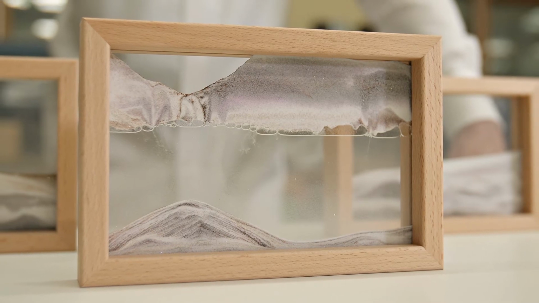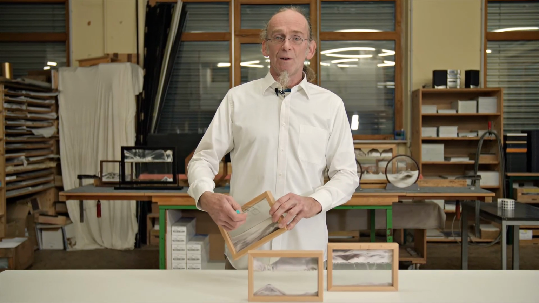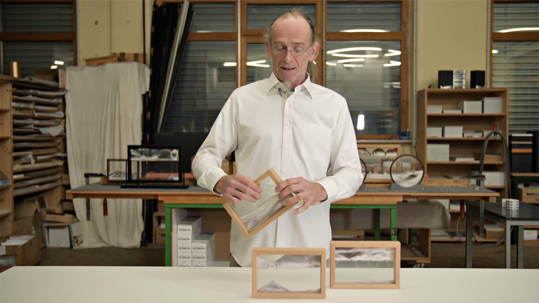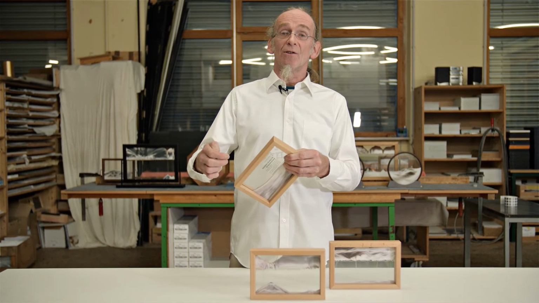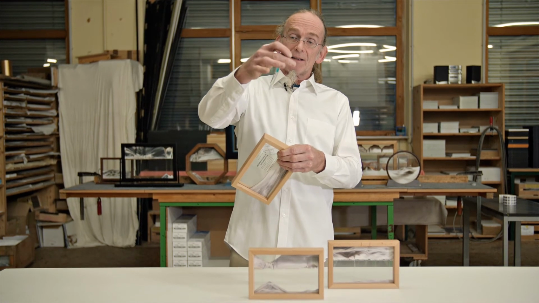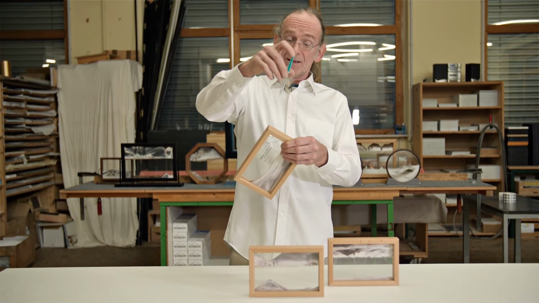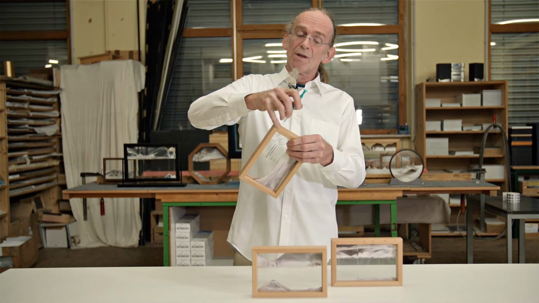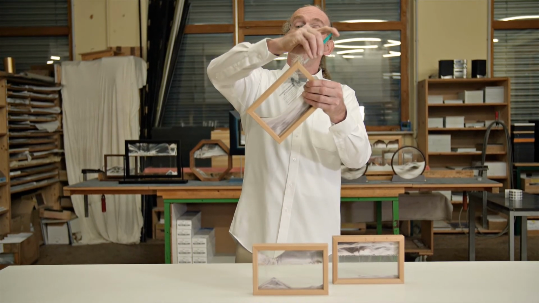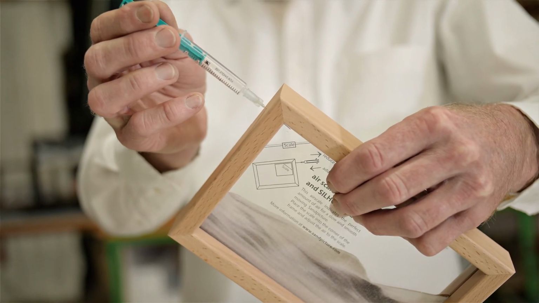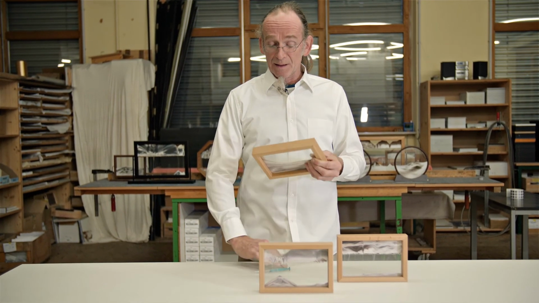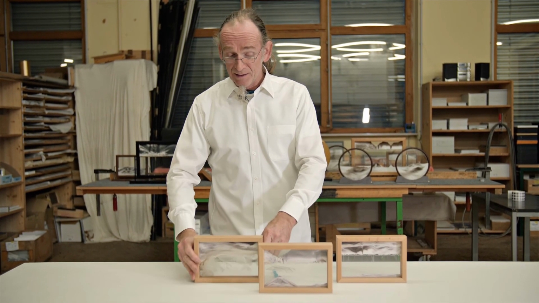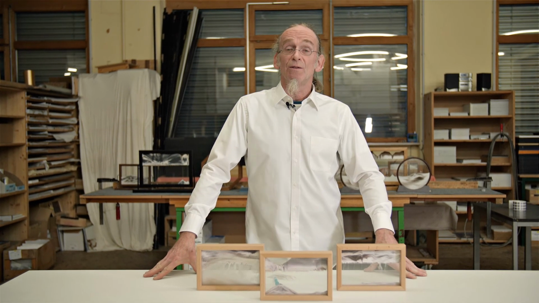Now let us take care of the sand picture with too little air inside. Again the same, get the air scale into the corner, take in air into your injector, push it through the hole, and now add air according to the air scale here. That's it. That's how simple it is. Turn it over and it will create beautiful landscapes.